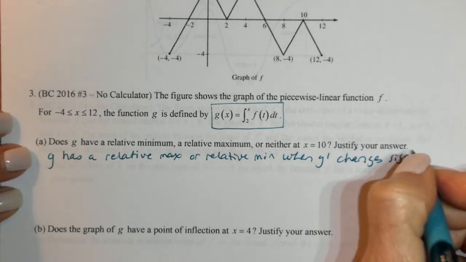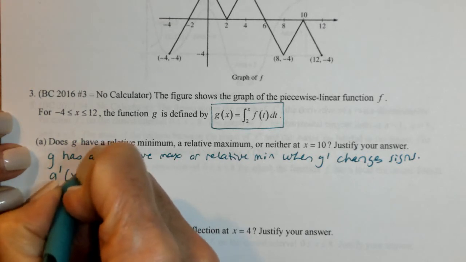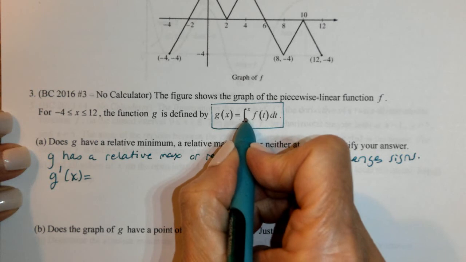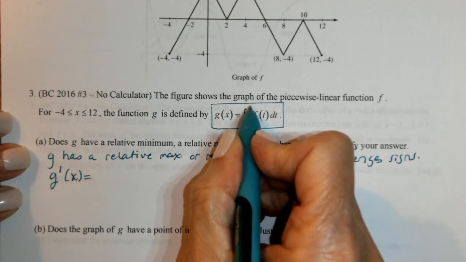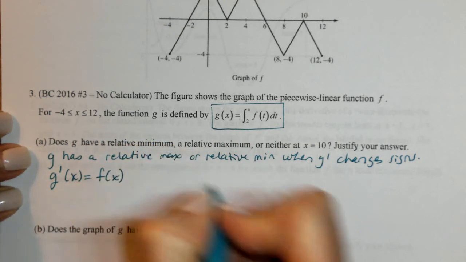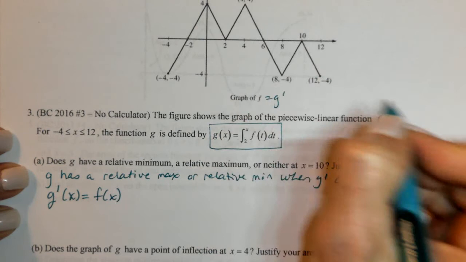Okay, so I need to say what g prime is. I'm taking the derivative of this integral, so this is that second part of the fundamental theorem. This is just going to be f of x. So this graph of f is also the graph of g prime.